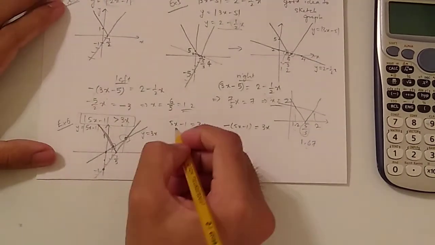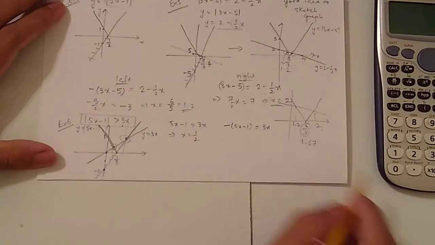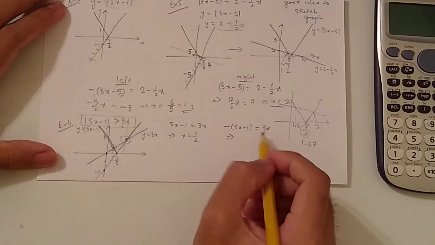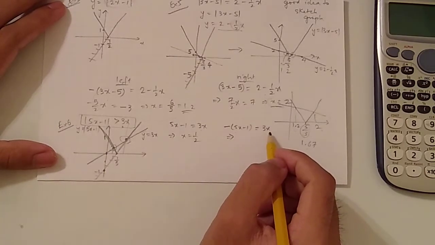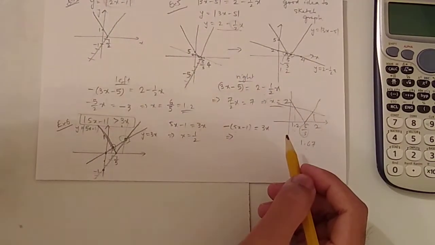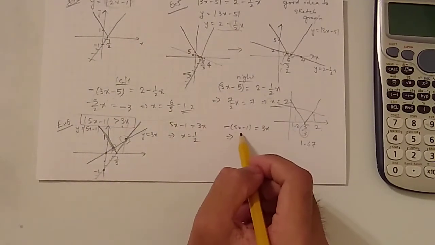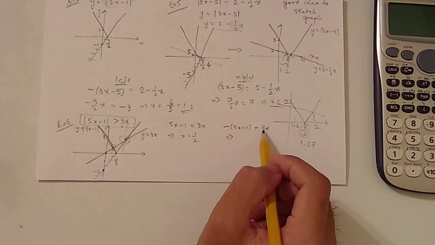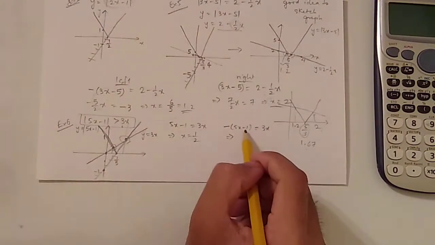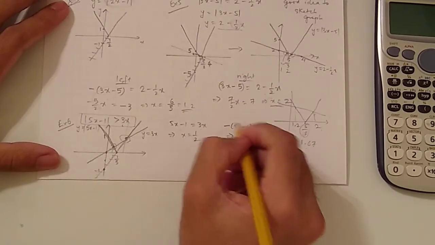From the first equation we get 2x is equal to 1, x is equal to half. From the second equation we get minus 5x plus 1 equals 3x, so minus 8x equals minus 1.